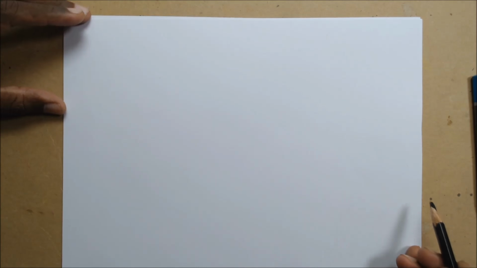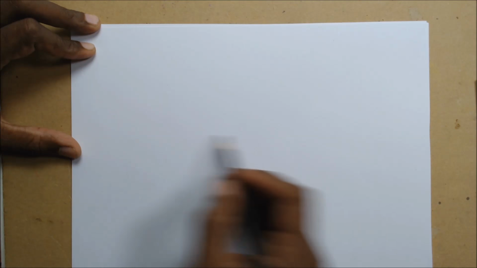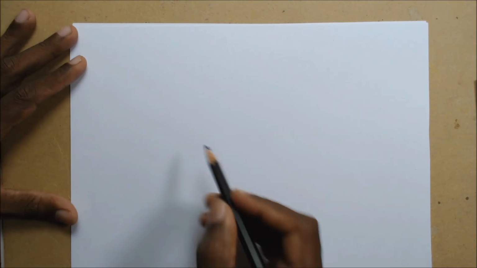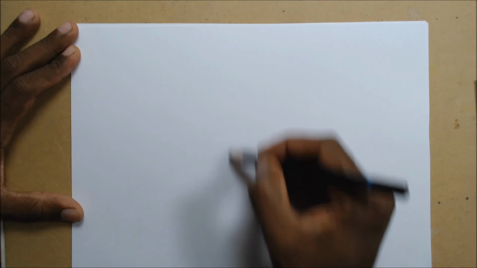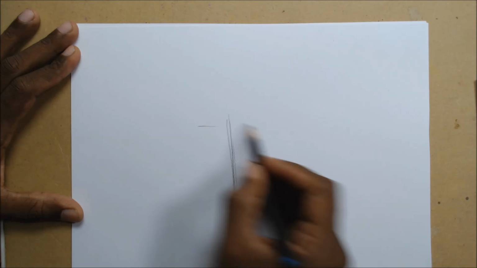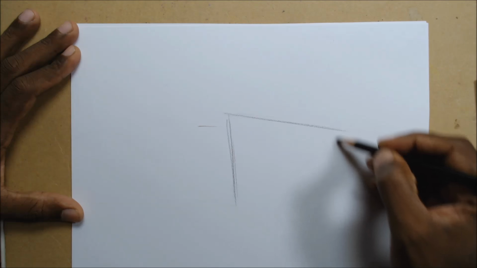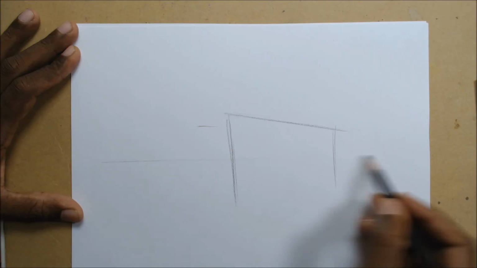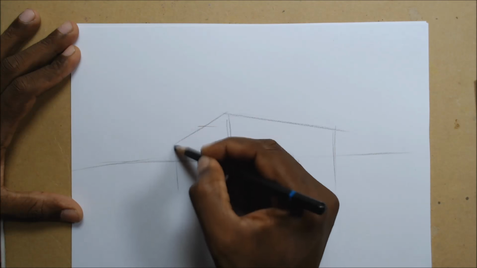Not only geometrical furniture and other objects, we can even work on buildings or houses using basic forms here. Now I am trying to create a building which comes under perspective, 2-point perspective.